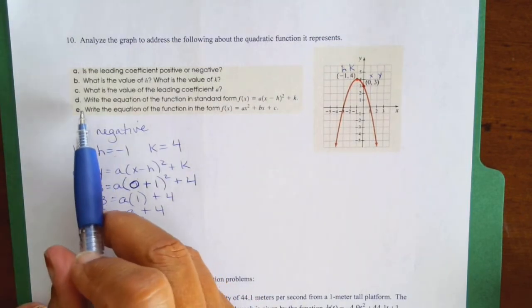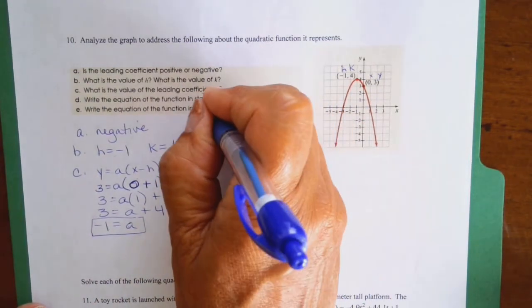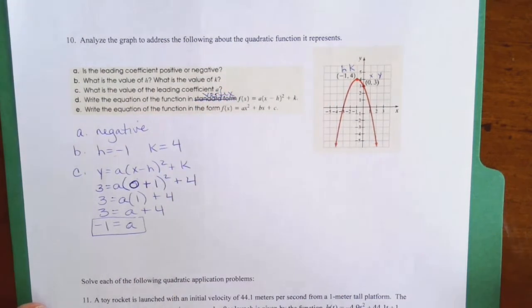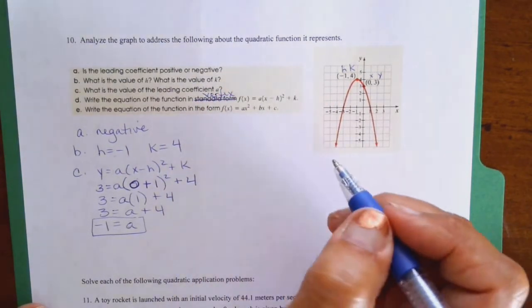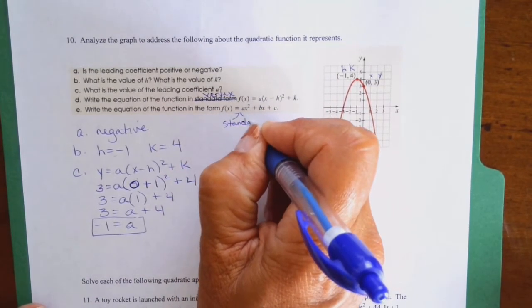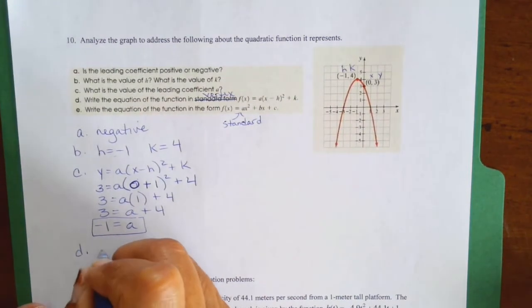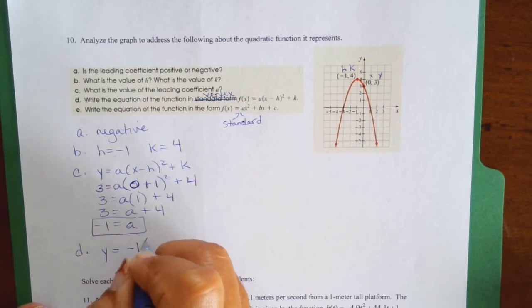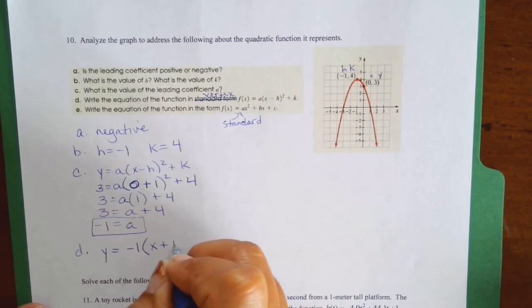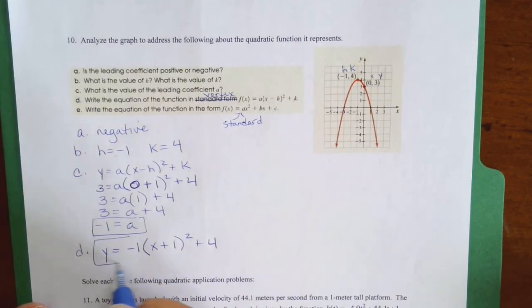All right, so now it says, write the equation of the function in standard, well, this should say, sorry about that, that should say vertex form. And then we're going to write the equation of the function in, and this is standard form. Typo. Okay. All right, so D is easy. Vertex form is just y equals whatever a is, and then x plus the vertex, which is +1 + 4. Okay? Remember, always use the opposite sign for x, the same for the k value.